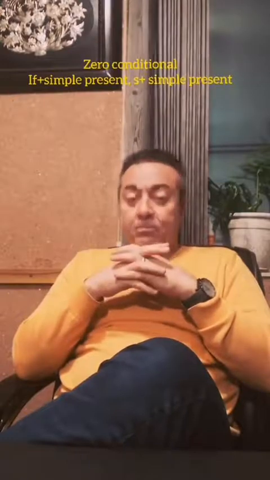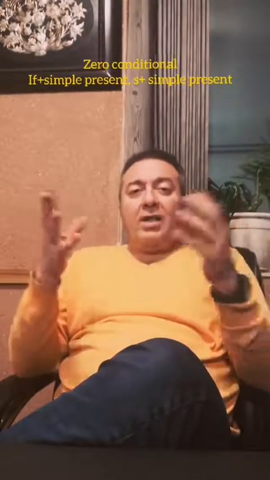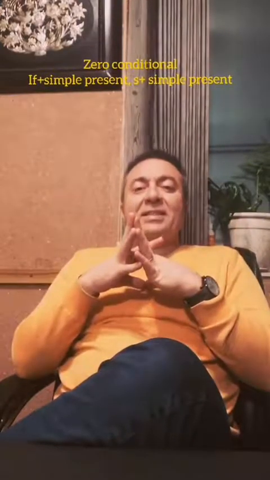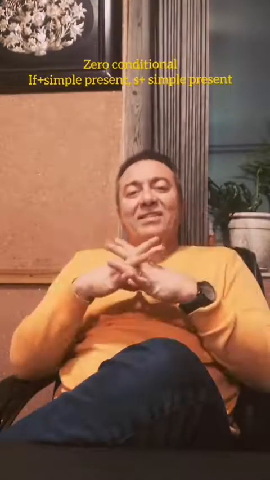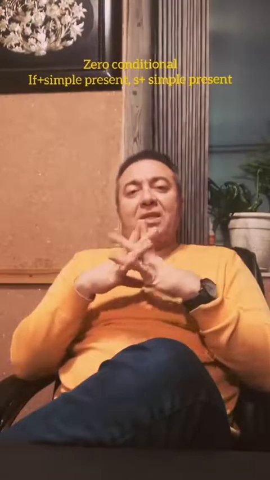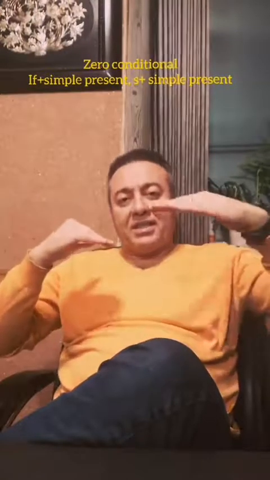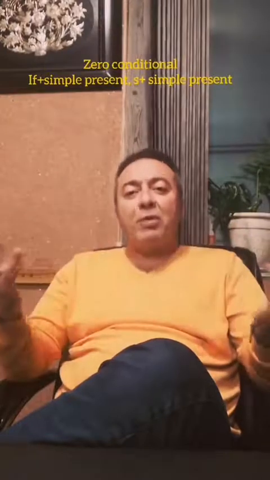We have different types of conditional sentences. Have you heard anything about conditional type 0 or zero conditional sentence? Well, a zero conditional sentence expresses facts, habits. So in both parts, in the condition part and in the main part, we have simple present tense.